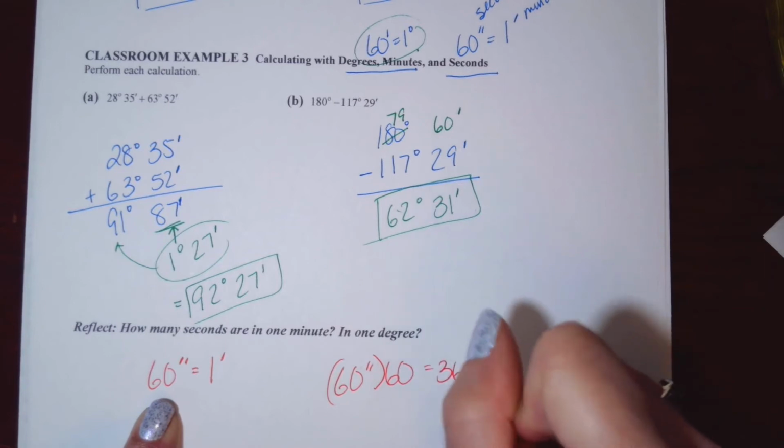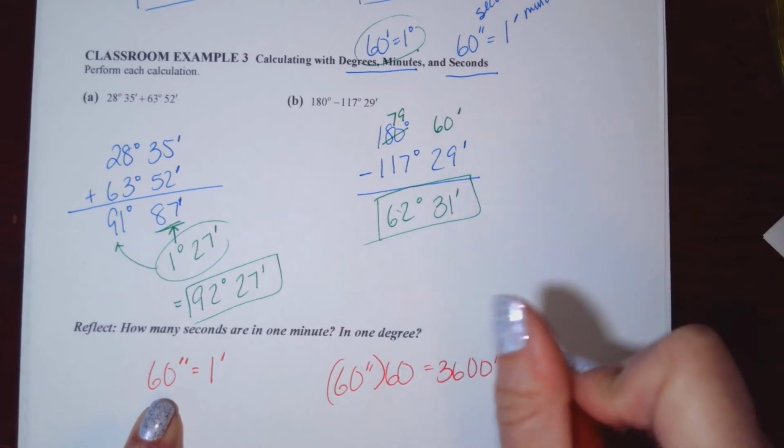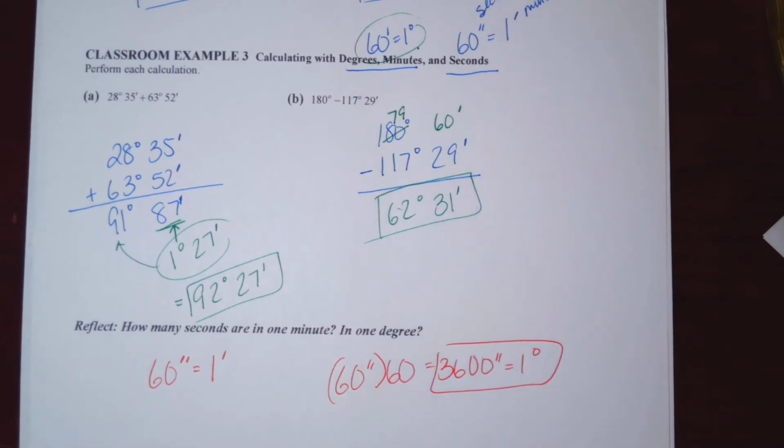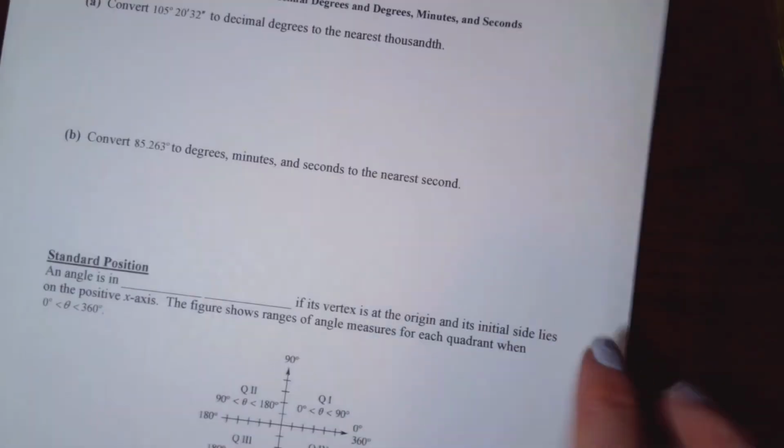That means there are 3,600 seconds in 1 degree. There are 60 seconds in each minute, 60 minutes in each degree, so there are 3,600 seconds in 1 degree. All right, let's move to that next page.